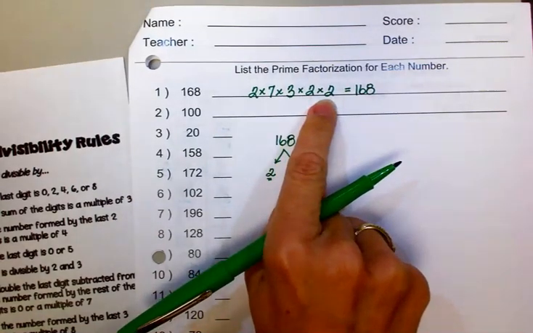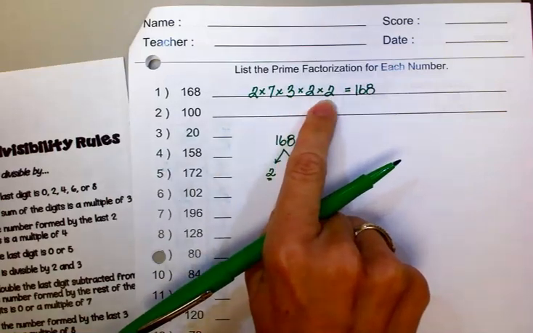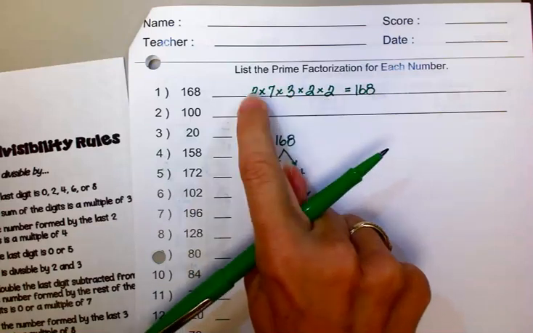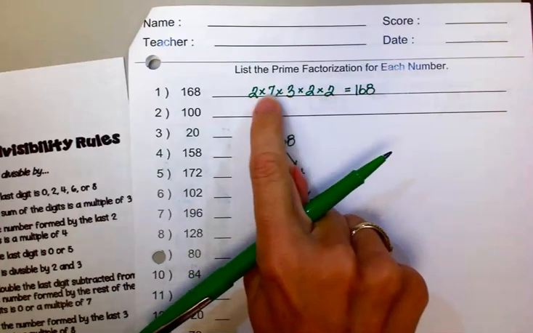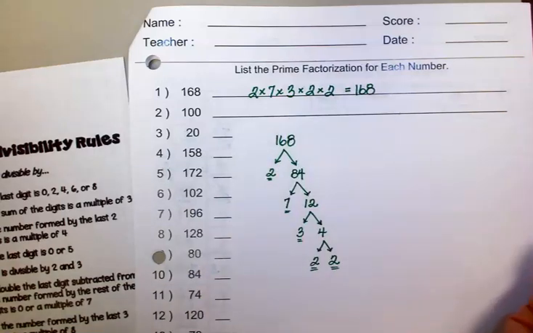Now, does it matter which order I list these in? No, it does not. Do I have to make sure that I have listed 3 individual 2's? Yes, because it's 2 times 2 times 2 times 3 times 7. You just don't have to write them in the same order, because maybe you factored yours a little bit differently.